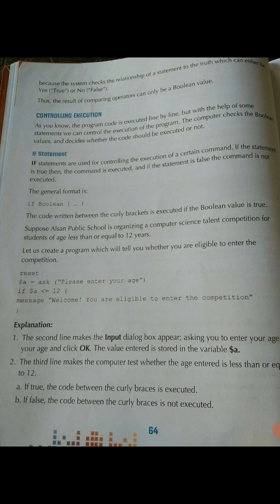Suppose Ulsan Public School is organizing a computer science talent competition for students of age less than or equal to 12 years. Let us create a program which will tell you whether you are eligible to enter the competition. Okay, so an example of the program has been given here, and you see the explanation. The second line makes the input dialog box appear, asking you to enter your age. Can you see? $A equals ask, please enter your age.